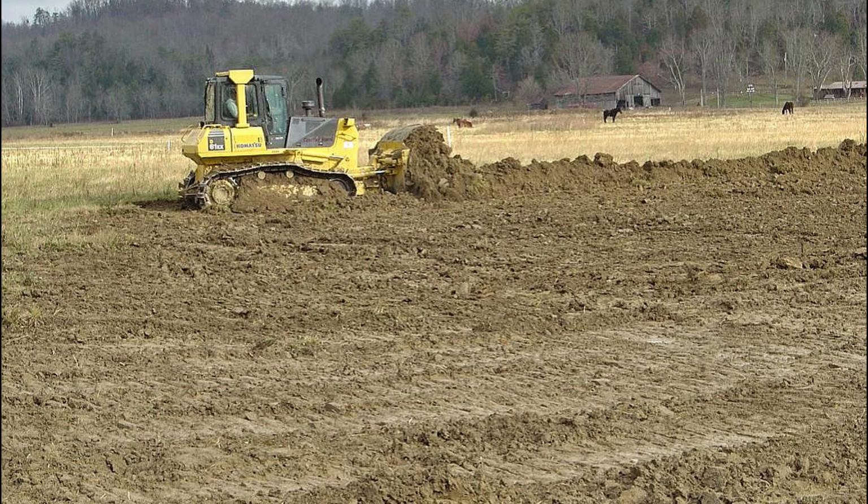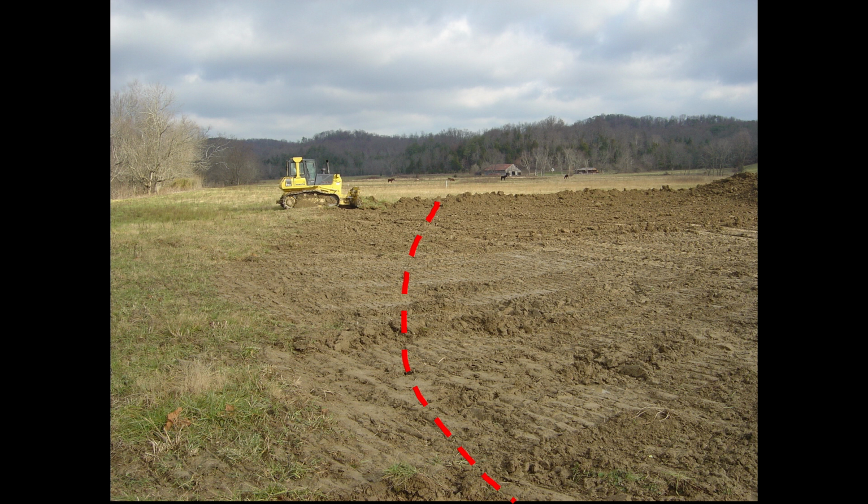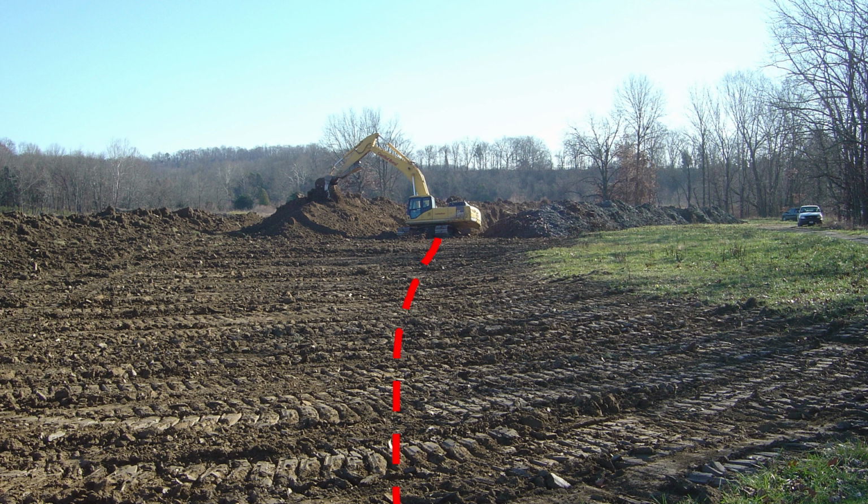We were removing the topsoil from an area where we would later obtain the silt clay textured soil for building the groundwater dam. The red dashed line shows the center of where the core trench will be dug for the groundwater dam. A large 300 series excavator with a 60-inch wide bucket was used to dig the trench for the groundwater dam. The red dashed line shows the center location of the groundwater dam that we're going to build.